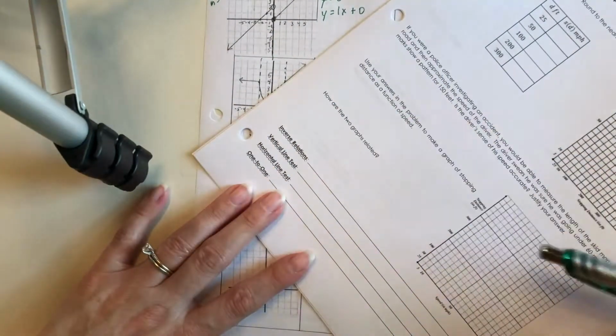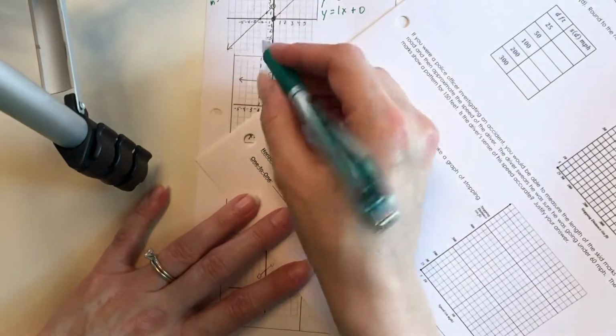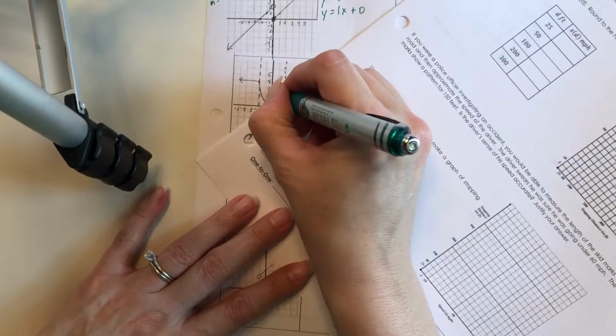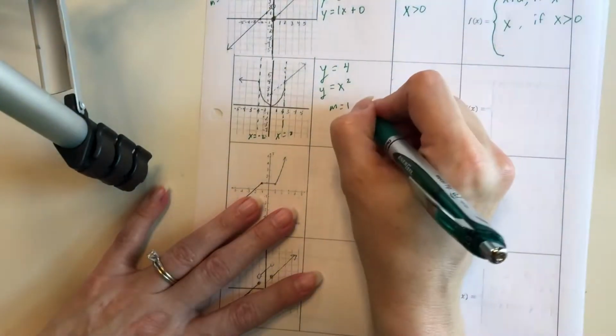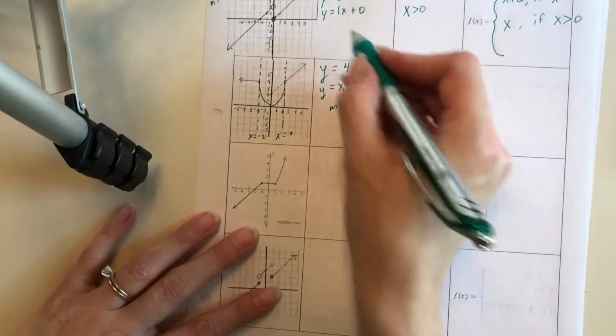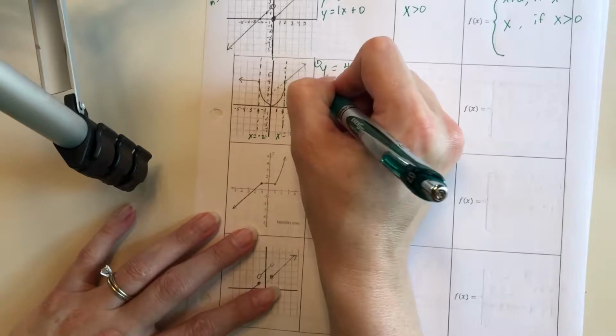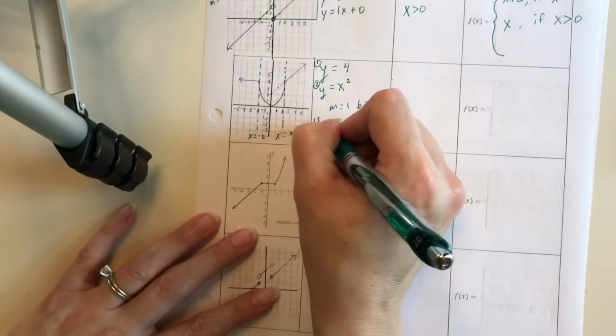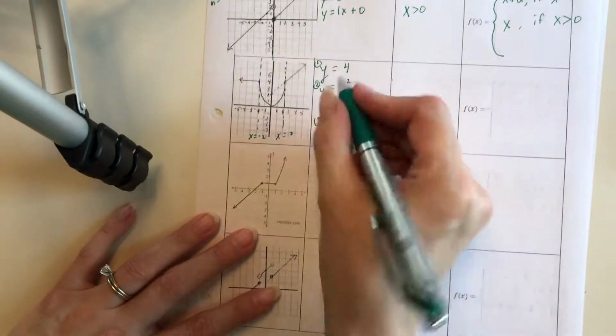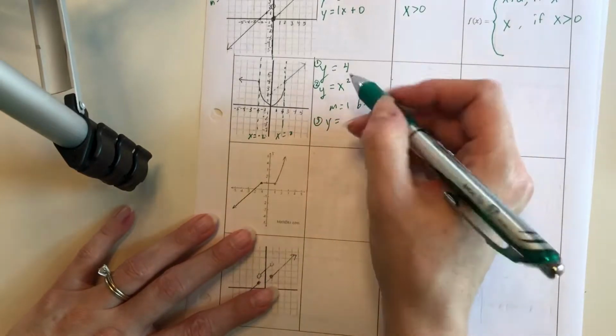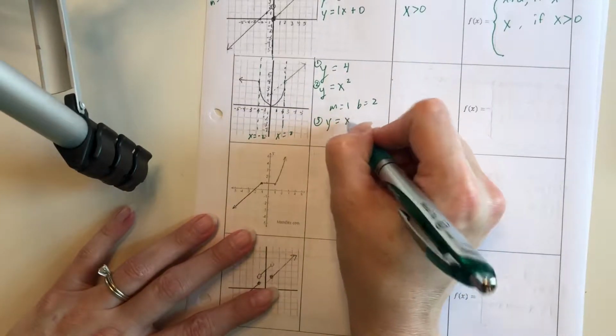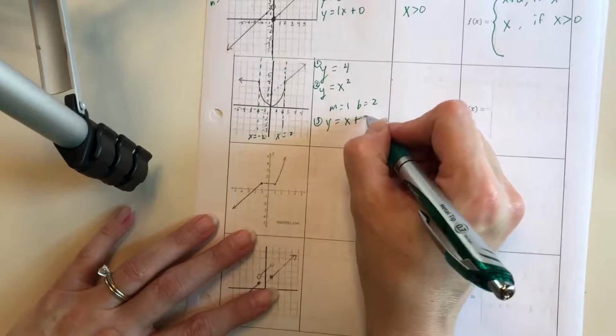If I extend that line, I can see that it would touch the y-axis when y equals 2. So my y-intercept here would be 2. I'm going to number these. That was my first equation, second equation. Now my third equation for this part is y equals, my slope is 1, so 1x plus y-intercept, which is 2.